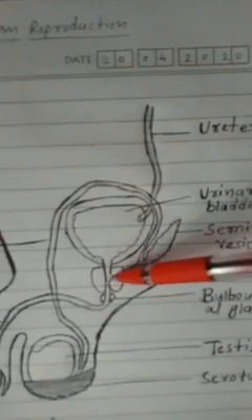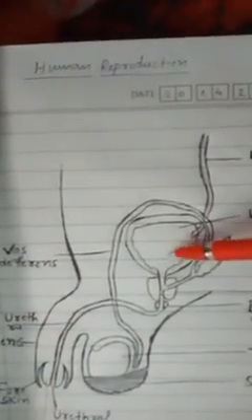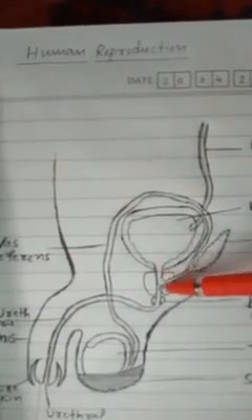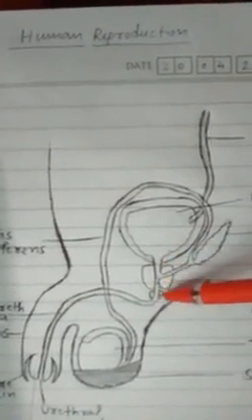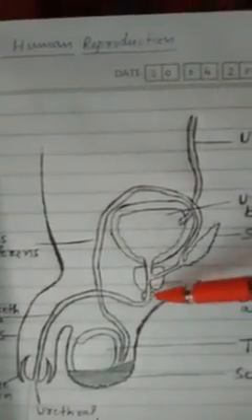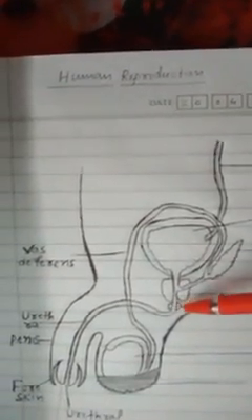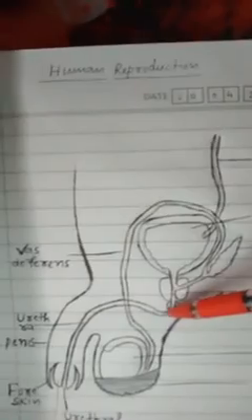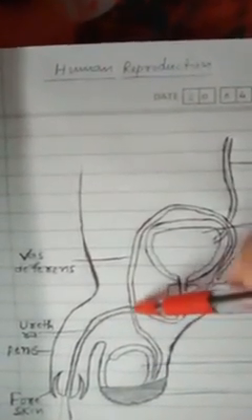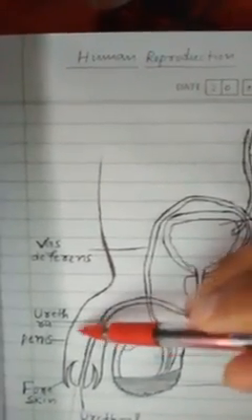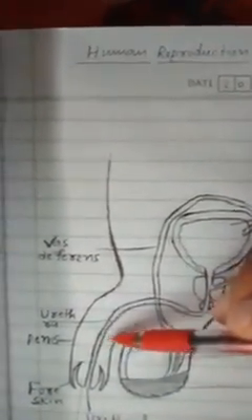Now this vas deferens comes down and merges with the duct of the prostate gland as well as the duct which is coming from the urinary bladder. The duct which is coming from the urinary bladder is called urethra. When this joint duct comes down, it will have attachment with another gland which is known as bulbourethral gland, and this urethra will be coming down into the muscular structure, that is called penis.